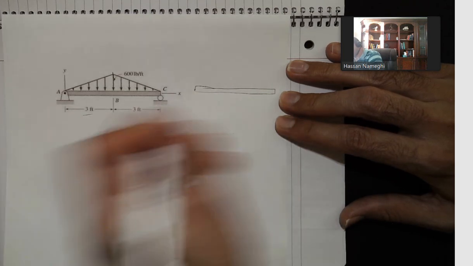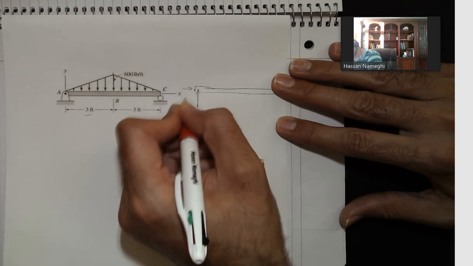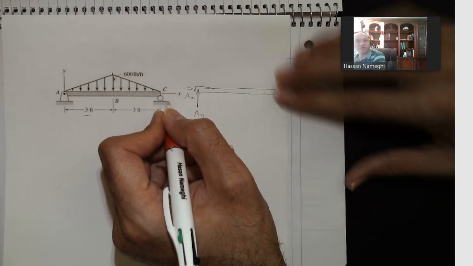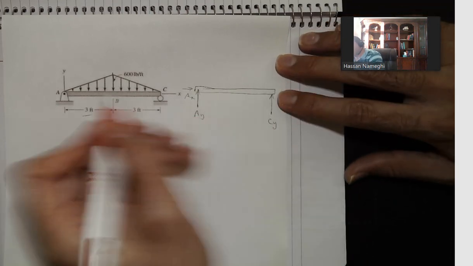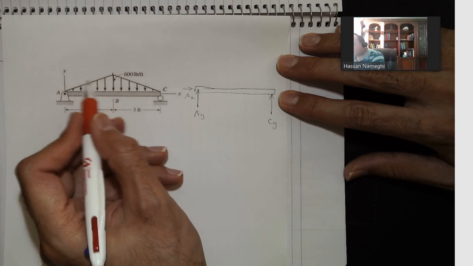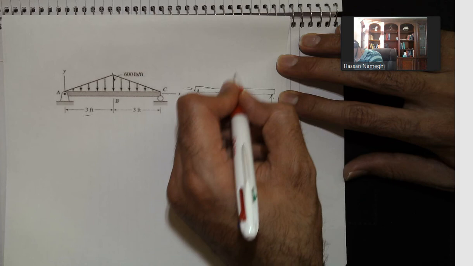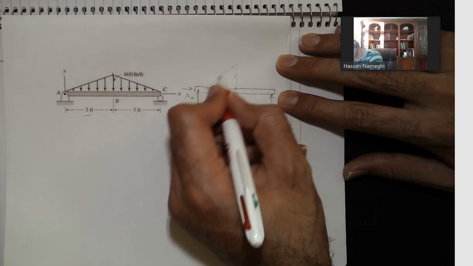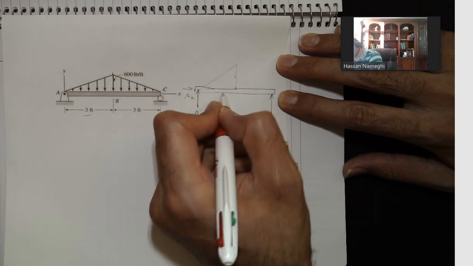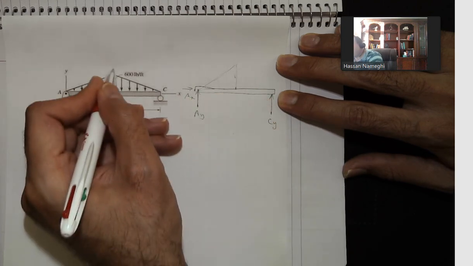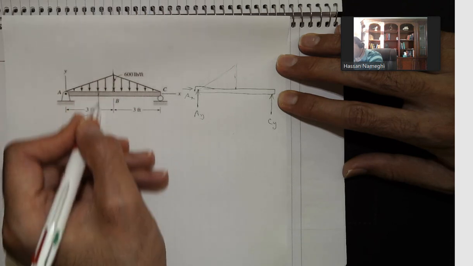At point A, I have a pin, so I'm going to get AY and AX. And then at point C, I have one force, that will be CY. So for the first triangle, the triangle on the left, the height is 600 and the base is 3. I'm going to put it 1/3 from the fat part. So down here is the wider part, so 1/3 from here, it will be somewhere here.